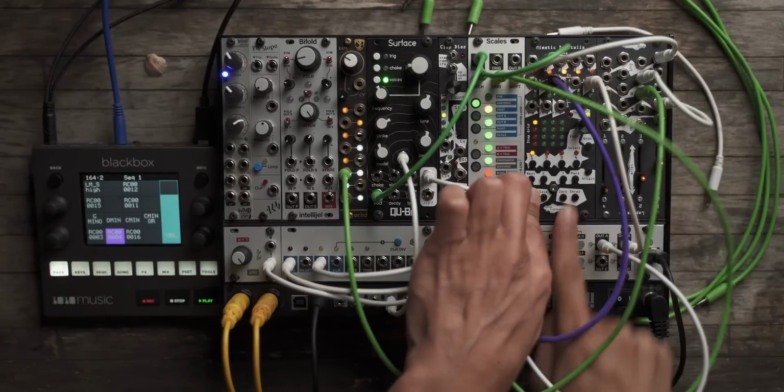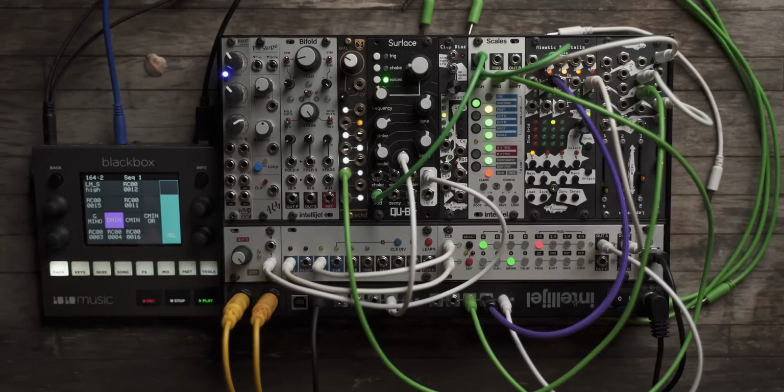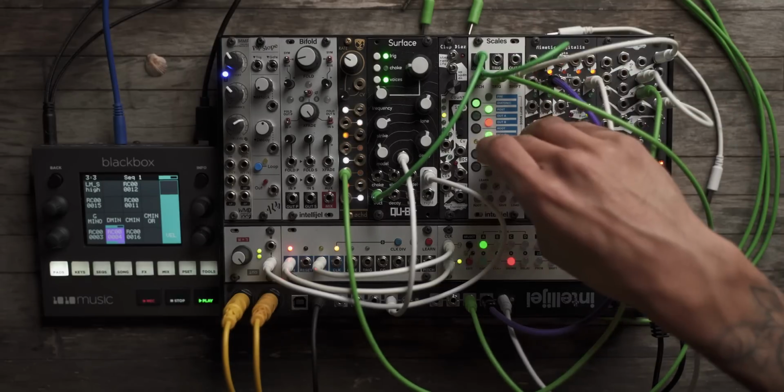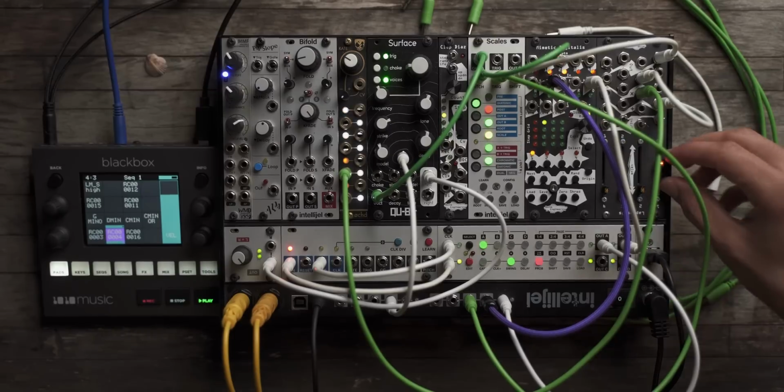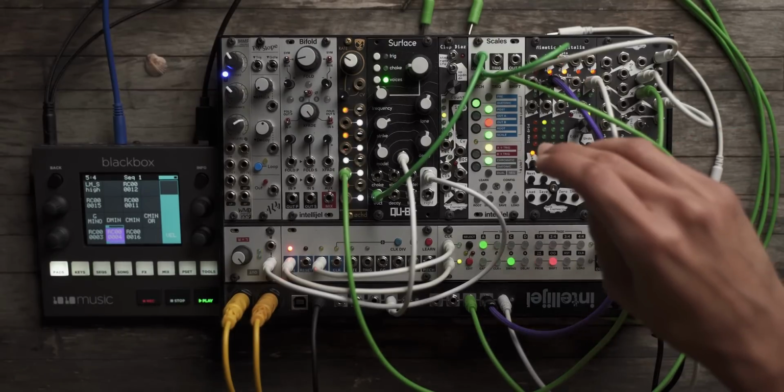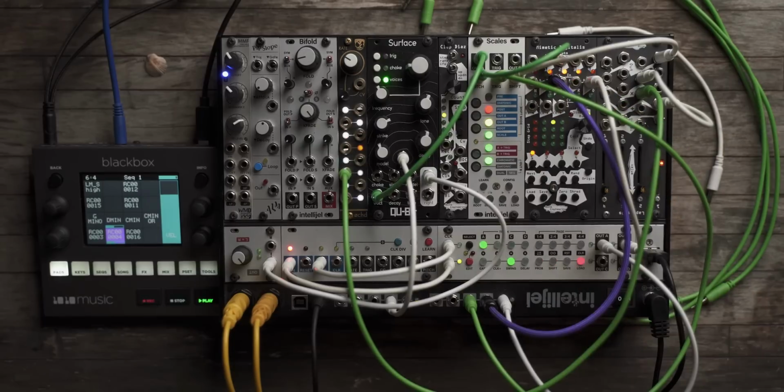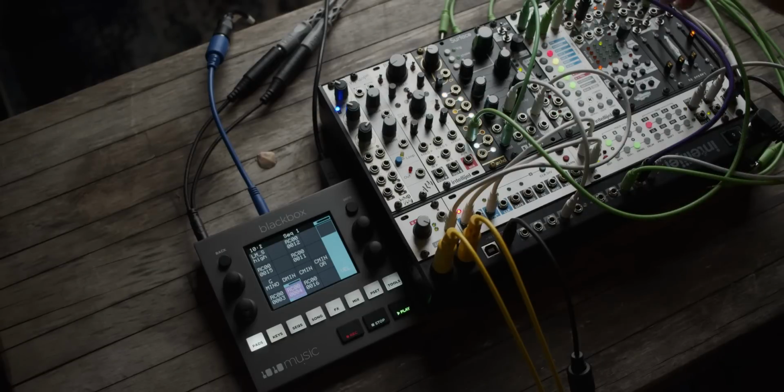So again, shred it up. We'll play this D minor chord here and this. Said we only wanted to play. I don't like that note. I don't like that note.